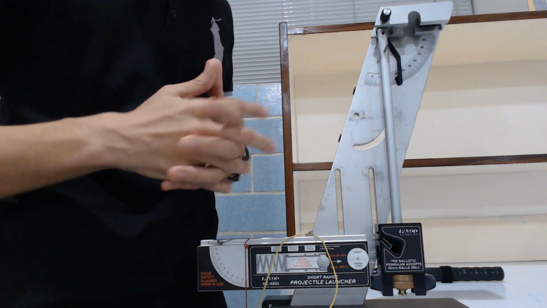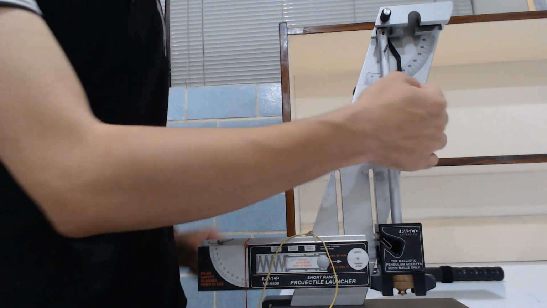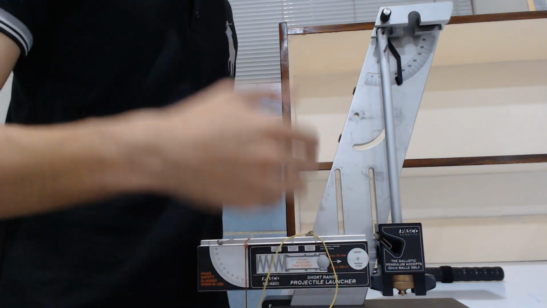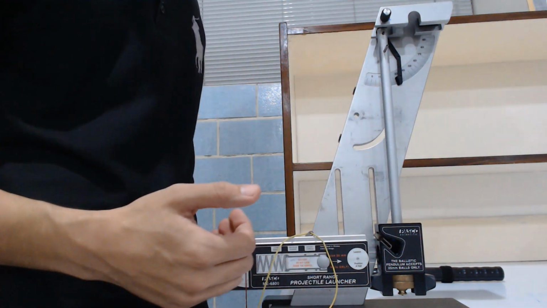H is equal to R C times 1 minus cos of theta. So we will get theta from here, and then we will calculate the height, which will be our H1. We have to do it for 4 trials.